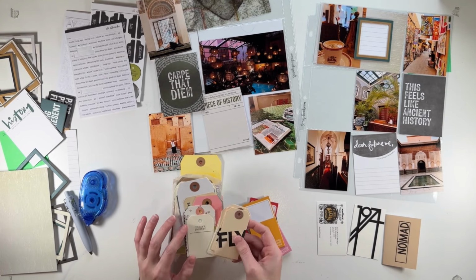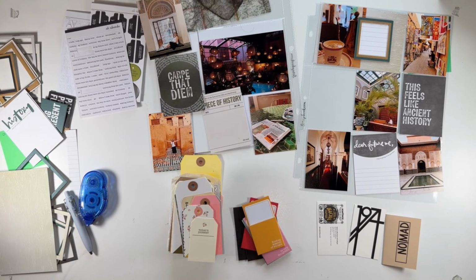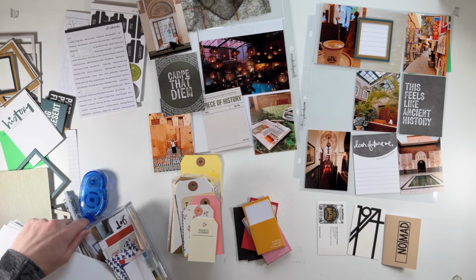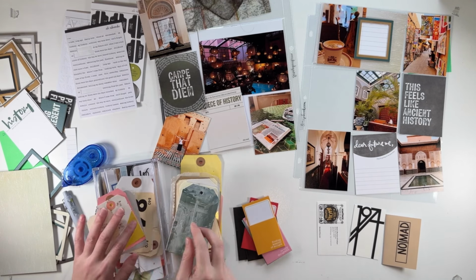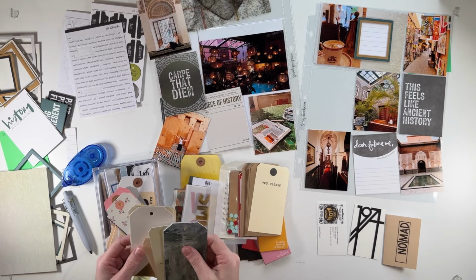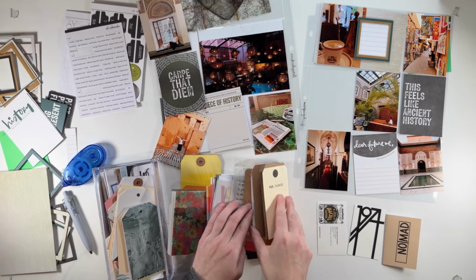I also have tags here. A lot of these tags, honestly, I should move into my tag section right here for my die cut pieces. So I'm gonna move the tags in there. The smaller ones anyways. All of these are just small little tags.